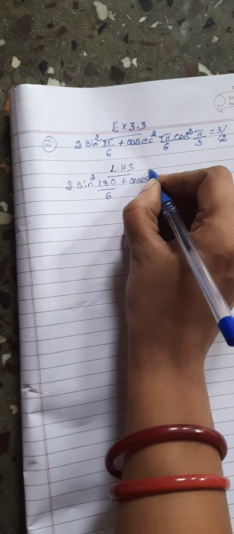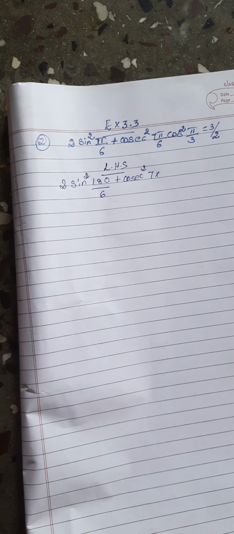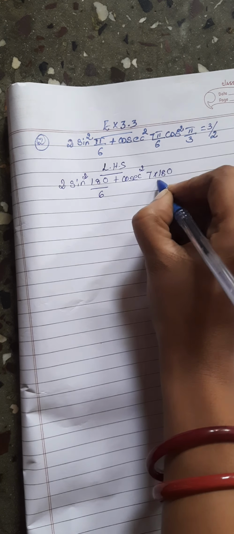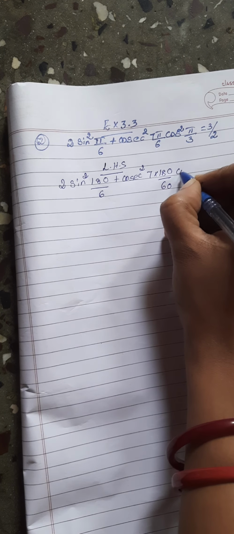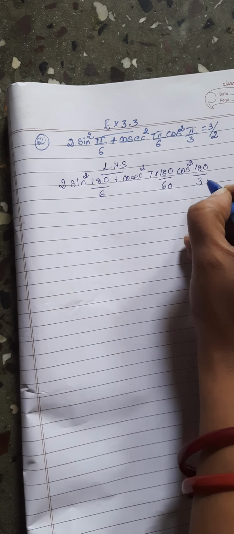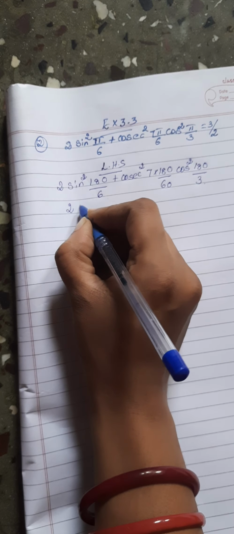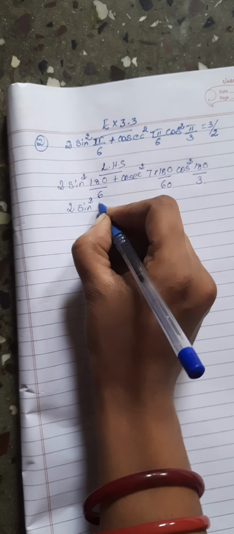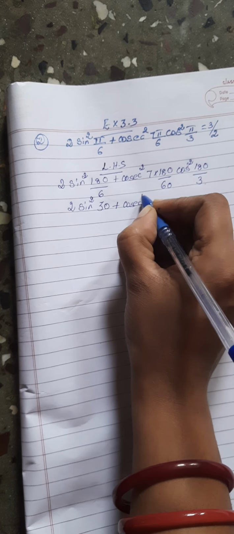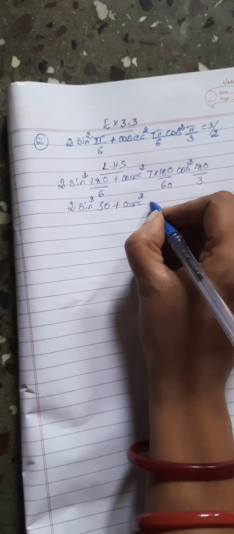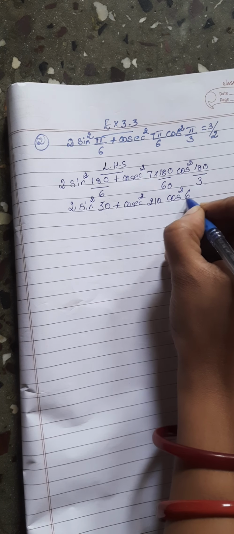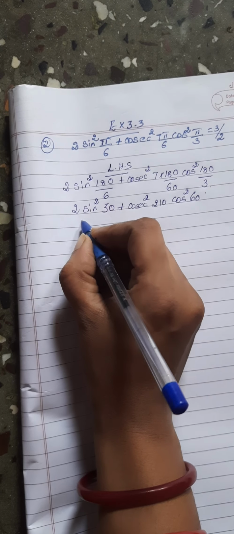Cosecant square 7 into 180 upon 6, cos square 180 upon 3. So after simplifying, I will get 30. Here this is 30 and this is 7 into 30, 210. This is cos square 60. Now I will use the values.